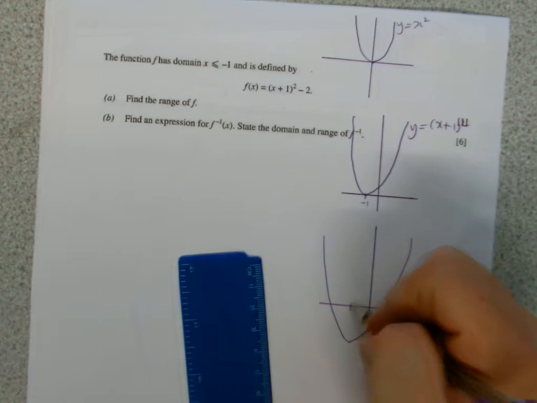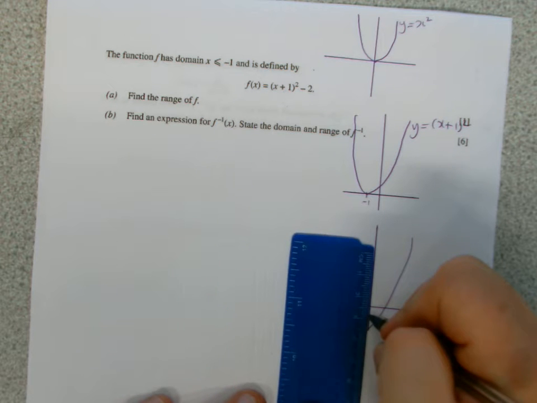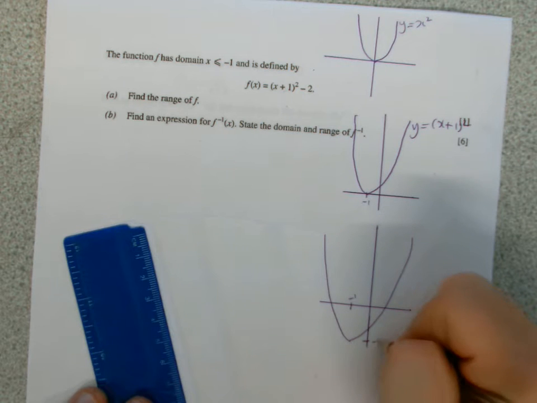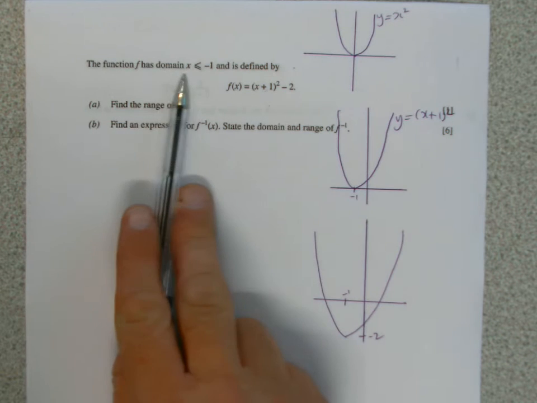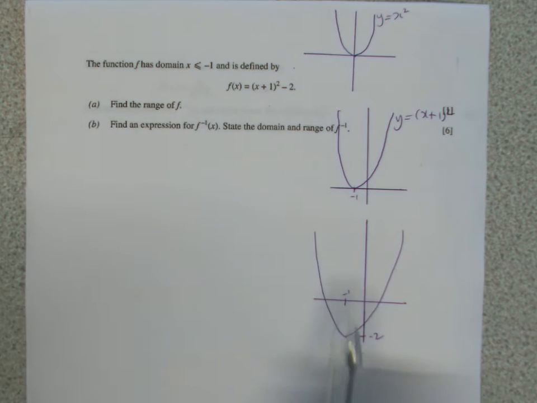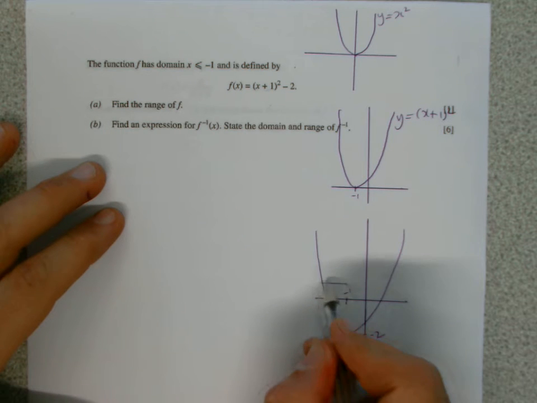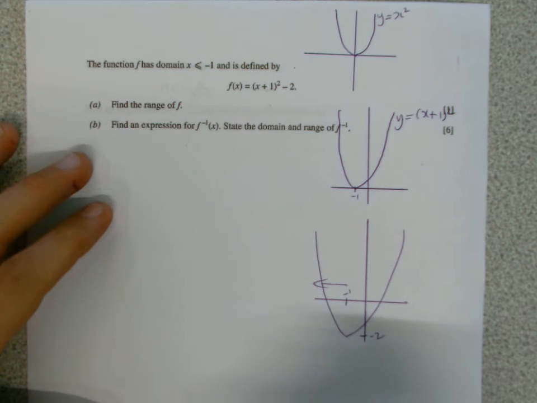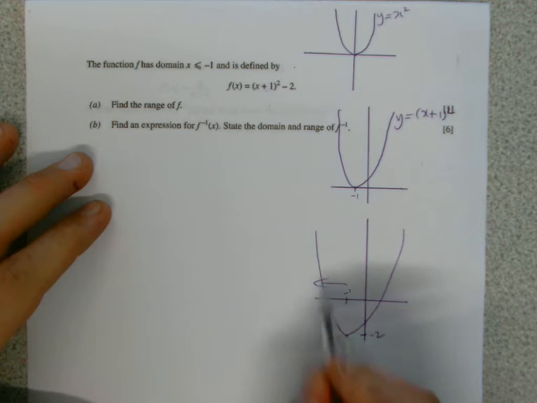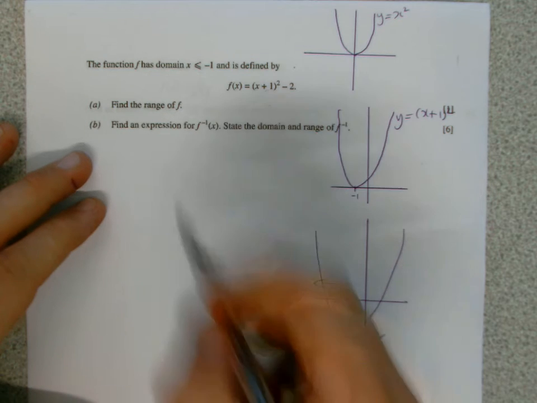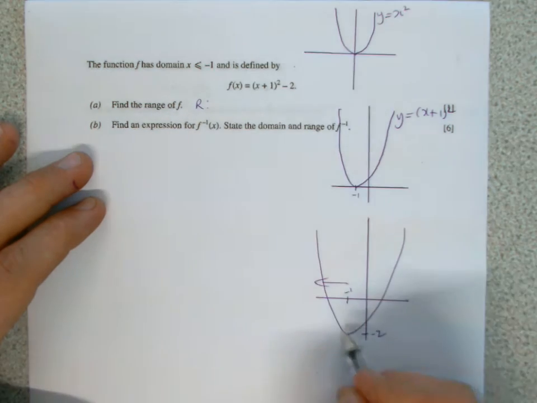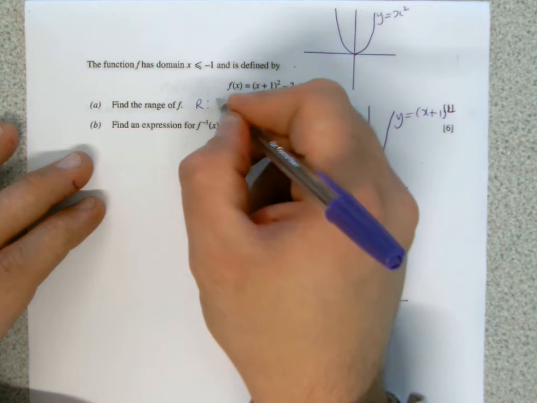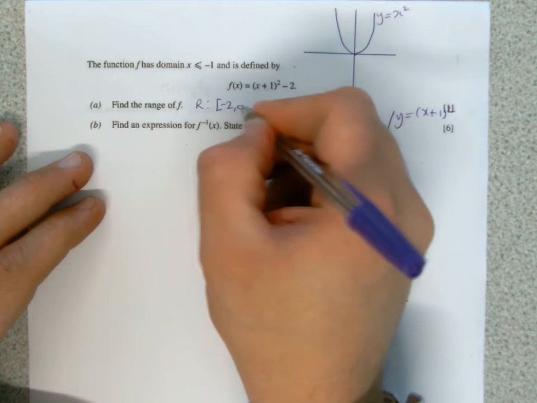Minimum is at -1. Shift it down 2 there. Now it says it has domain x is less than or equal to -1. So there's -1, so we go in that way basically, less than -1. And you can see at -1, -2 is your lowest, infinity is your highest. So straight away we've got the answer for the range here: -2, which is included, and infinity, that is open.